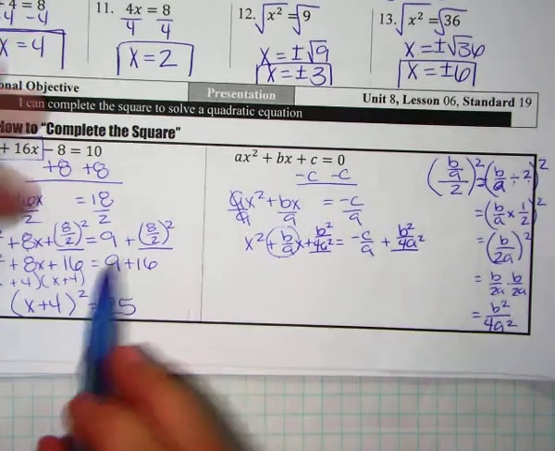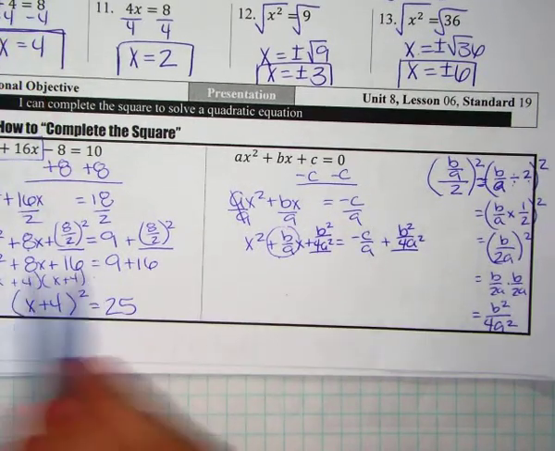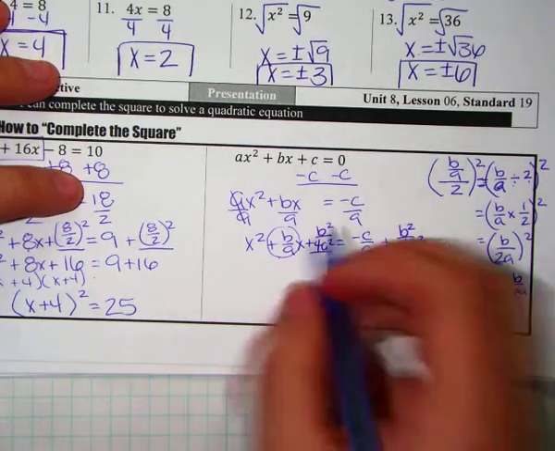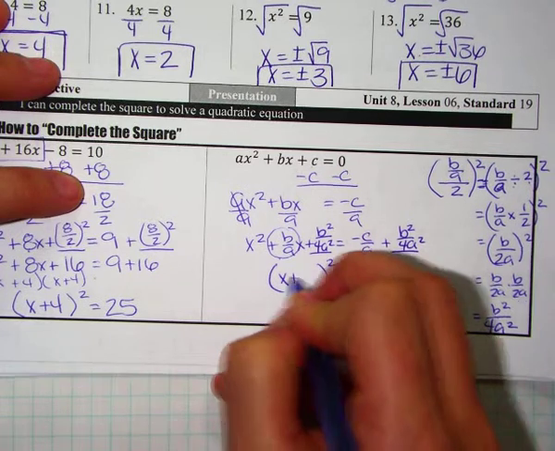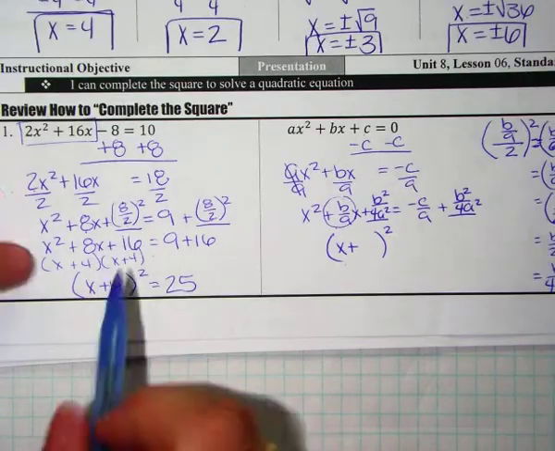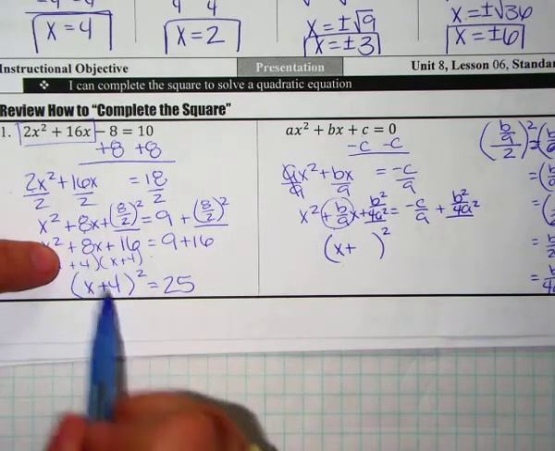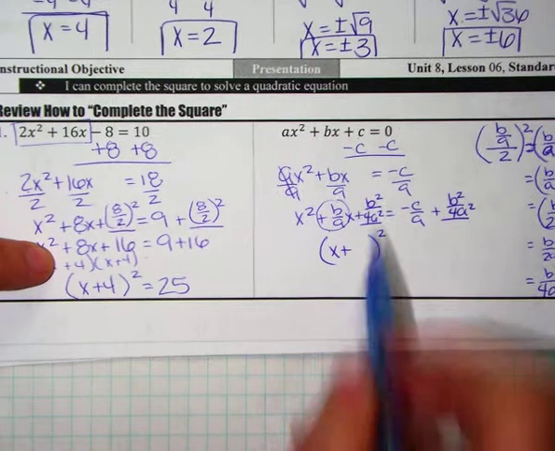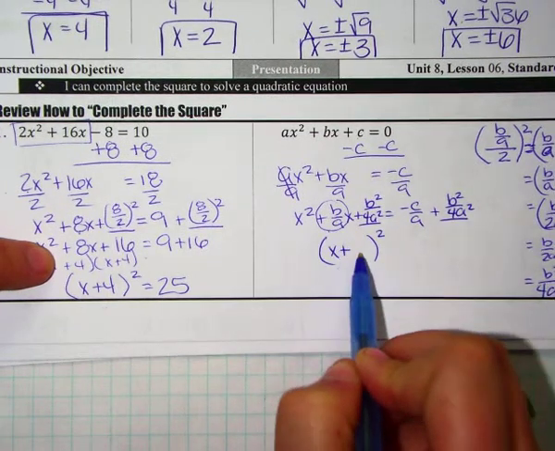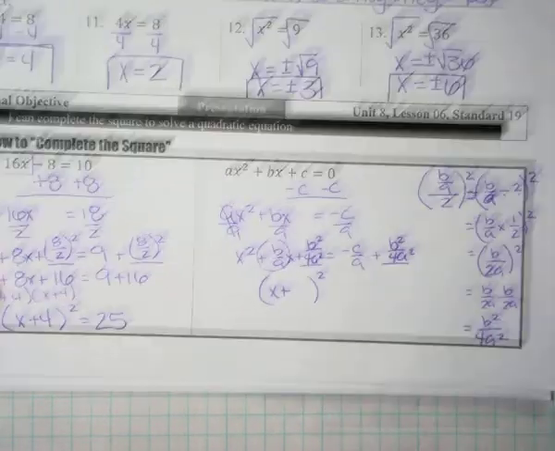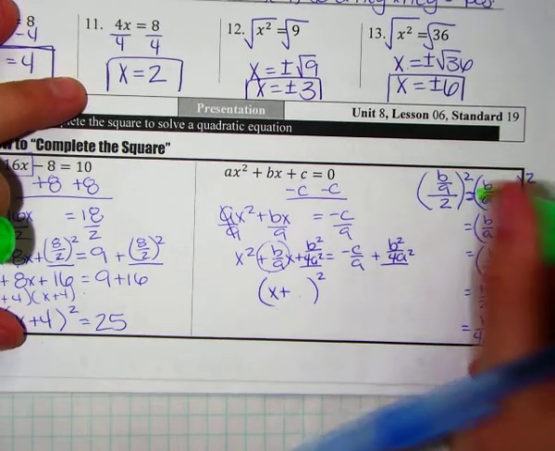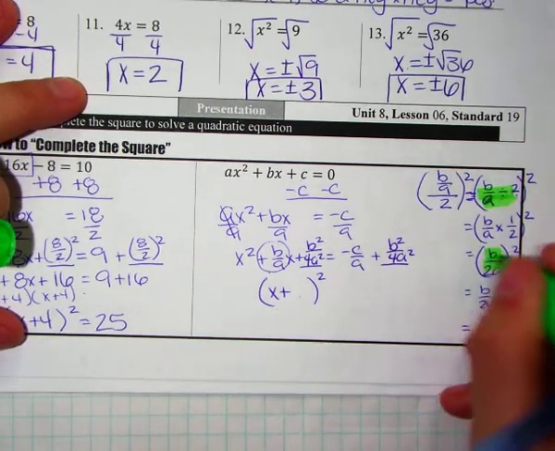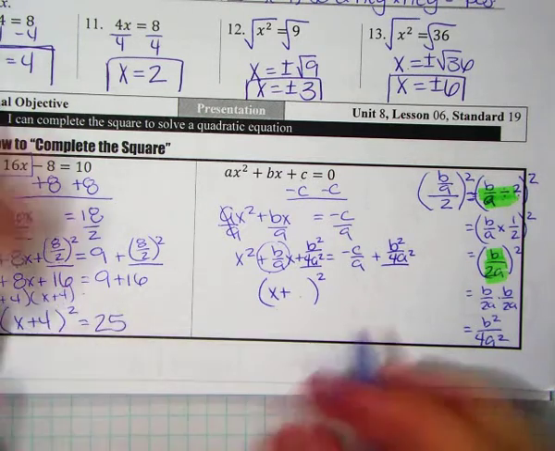The next step was to simplify, but we're going to skip that part for this side and rewrite it as a perfect square. Remember, the perfect square is always going to be this middle term divided by 2 to get that one. So this middle term divided by 2 to get that one. Luckily, we've already done that. Middle term divided by 2 simplifies to b over 2a.